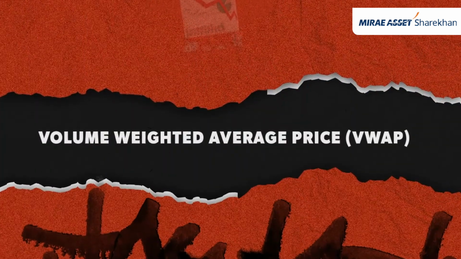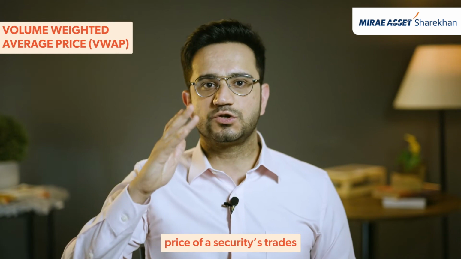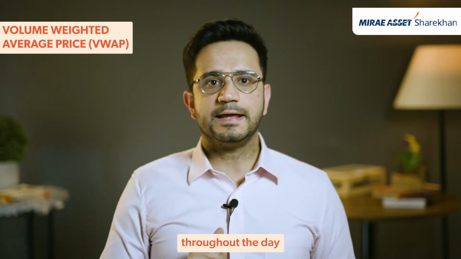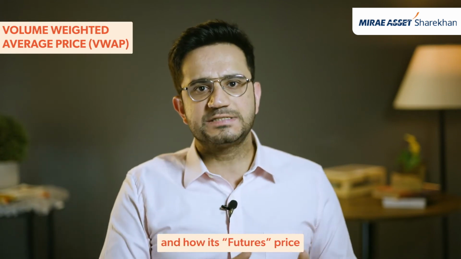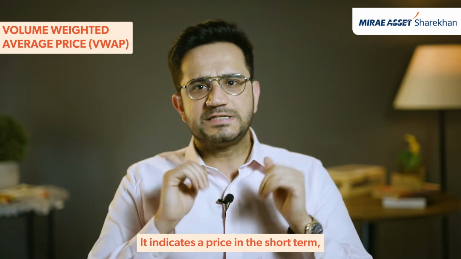4. VWAP. This shows the average volume weighted price of a security's trades throughout the day and how its futures price can be a strong indicator of the market's trends. It indicates a price in the short term.